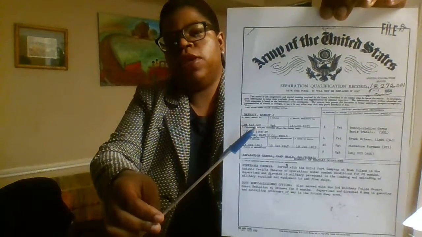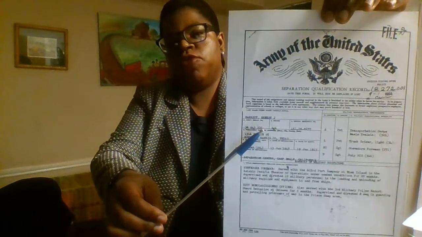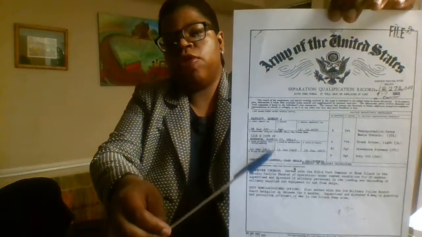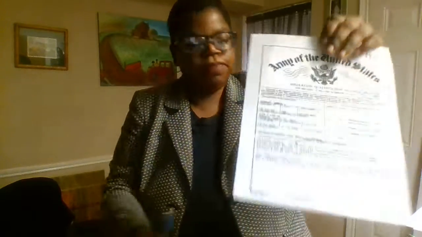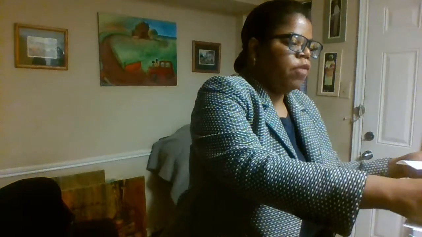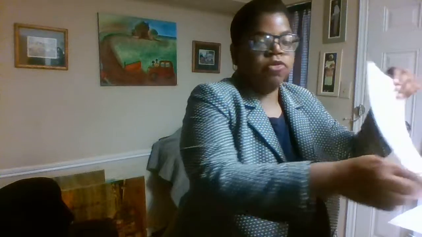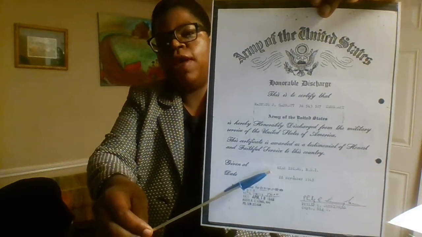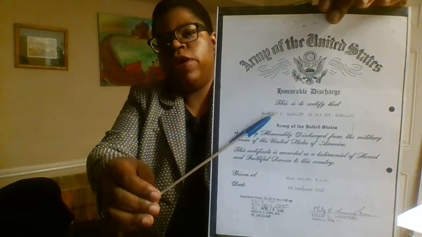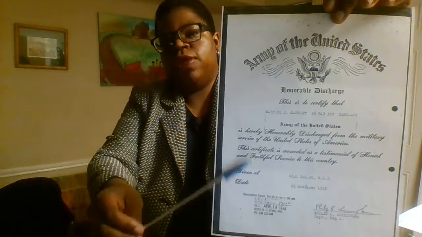So for example, it gives his rank, private for several years, and then he was promoted to sergeant, and it gives all of the information where he served and his different jobs, such as stevedore foreman and also officer in Japan. And finally, I was also able to acquire his honorable discharge from the Army. And you can see here, it gives the date of his discharge, November 1945, and then it gives his name, his serial number, and his rank, which was sergeant at the time.